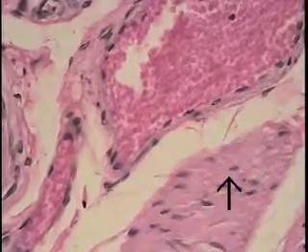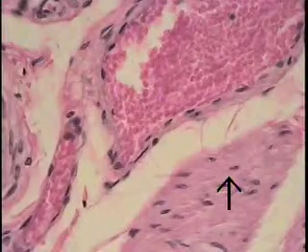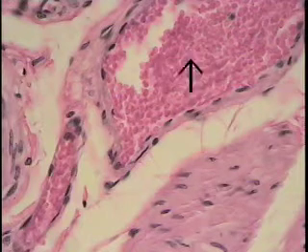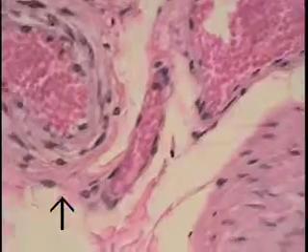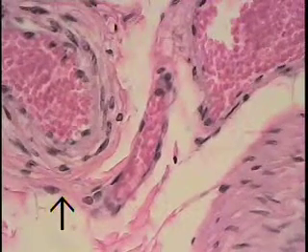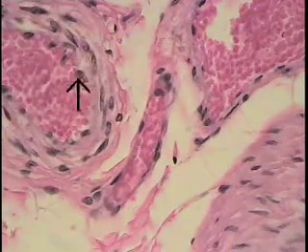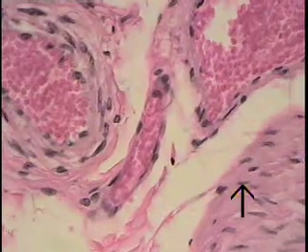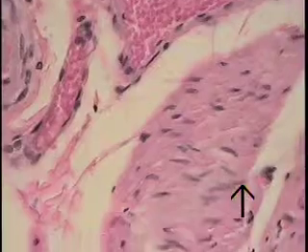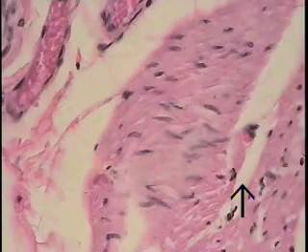Now compare the caliber of the capillary, if I move the field just slightly, with an adjacent small vein. One is shown here, a venule is shown here, and the small artery is shown here. So one gets an idea of the caliber of these tiny capillaries, which are found almost everywhere in the body.